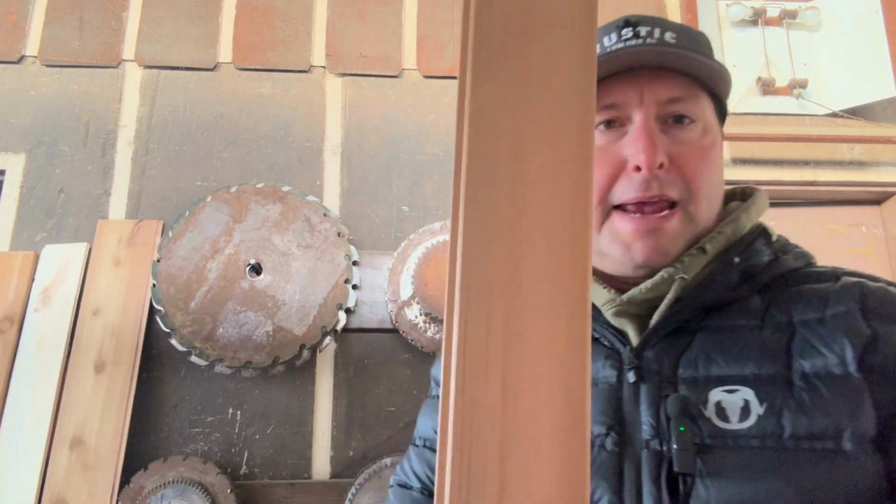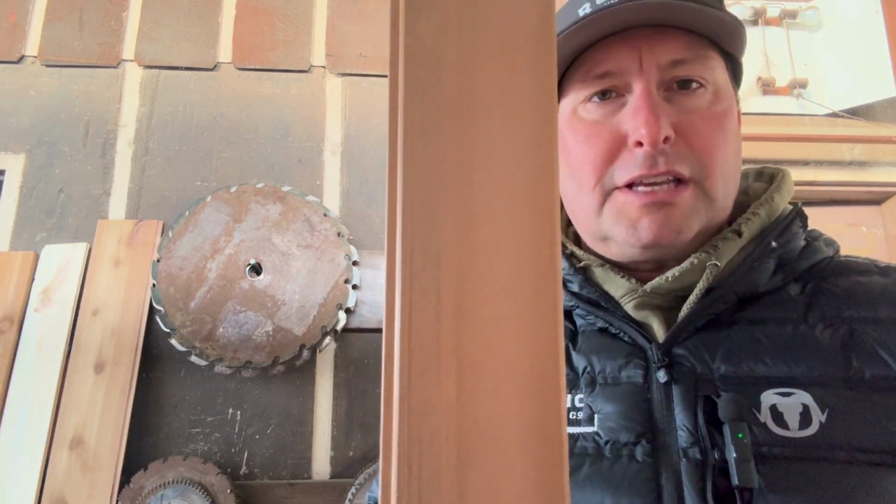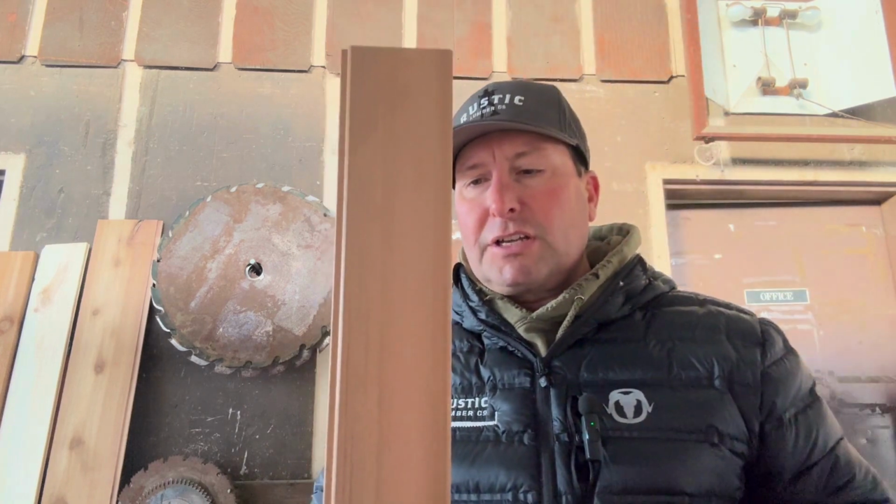The first and highest grade out there, the most premium available, is called clear vertical grain lumber. That's CVG. In that product, all the grains are going to be vertical and really tight. As you can see in this, there's zero knots in this product, and this could be applied to cedar, hemlock, Doug fir.